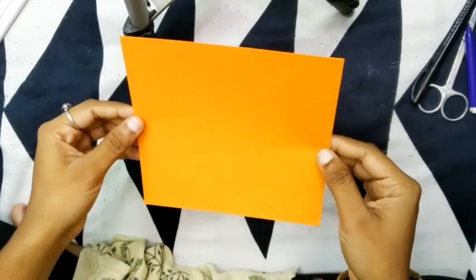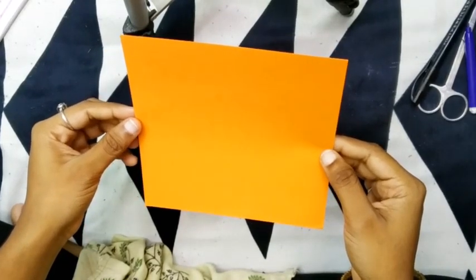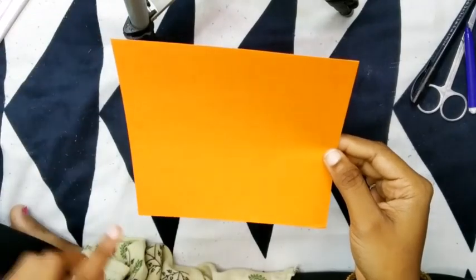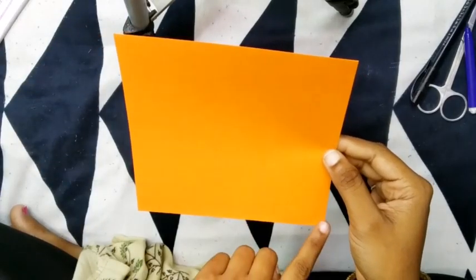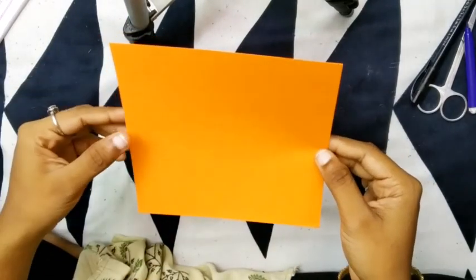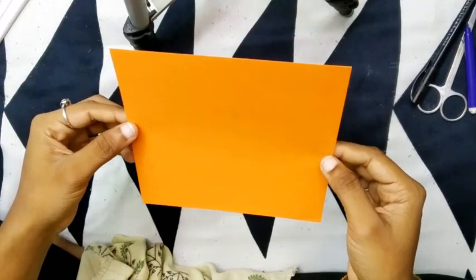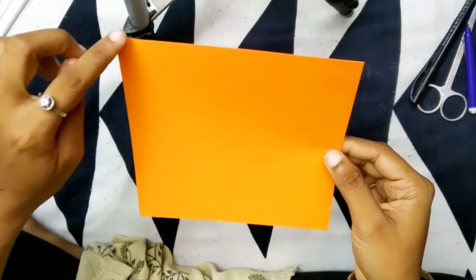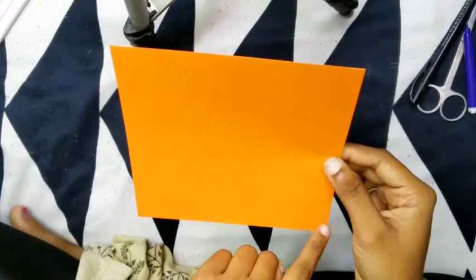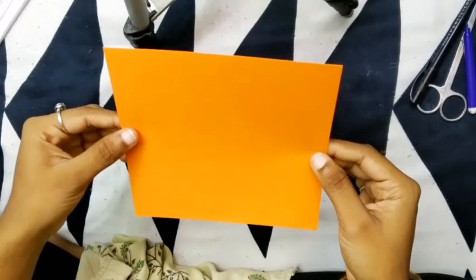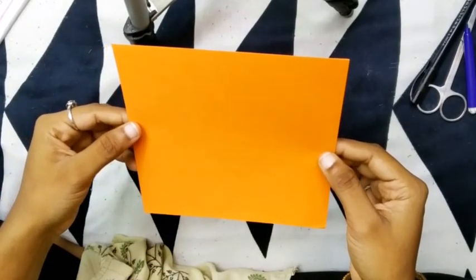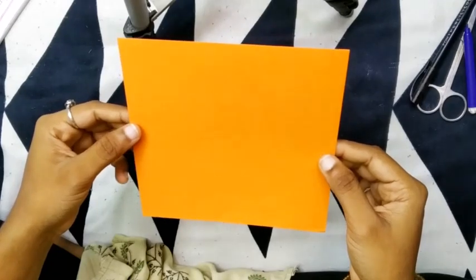Now, we will count the corners. 1, 2, 3 and 4. A square is having 4 corners.